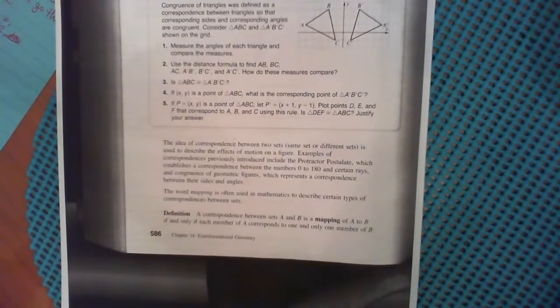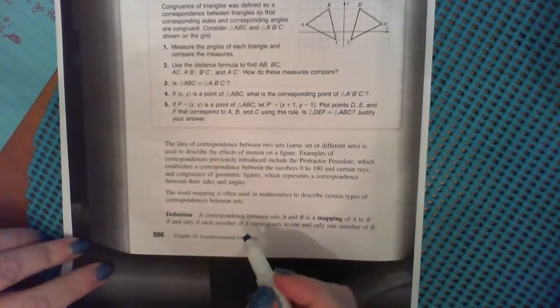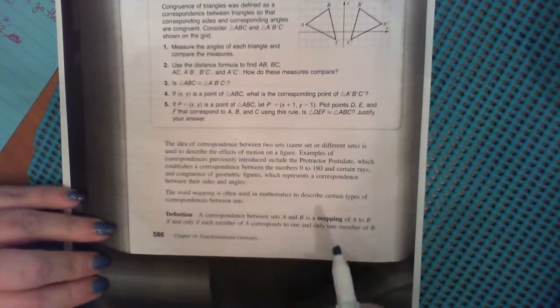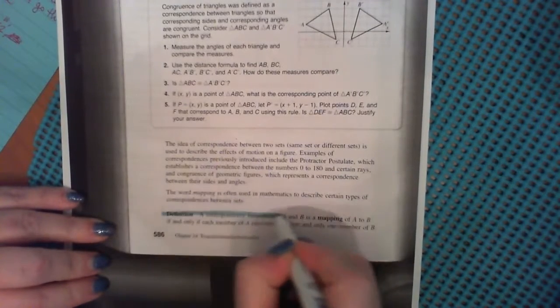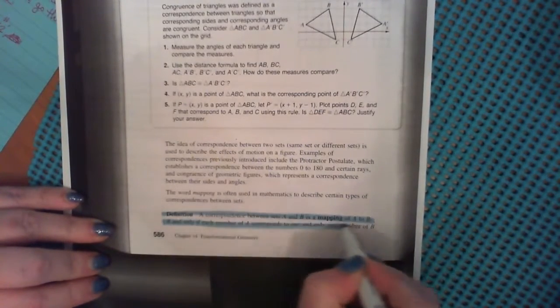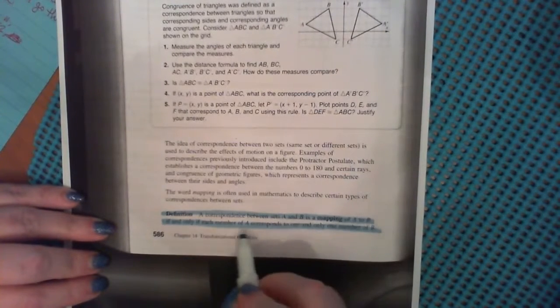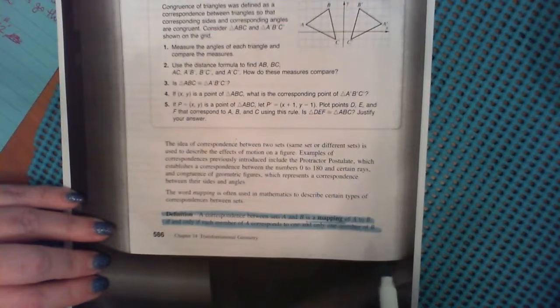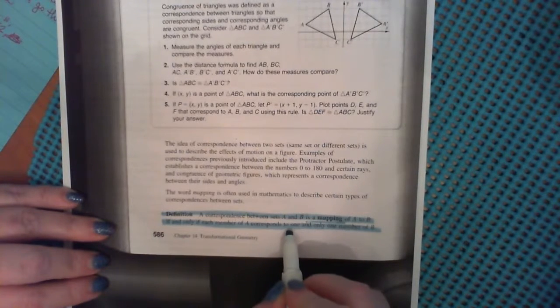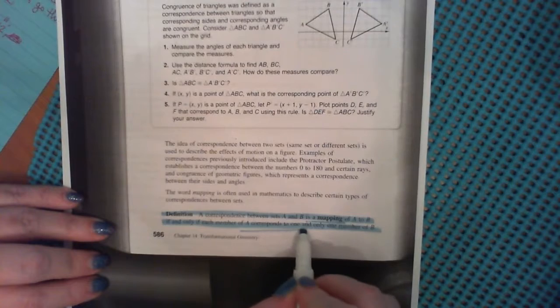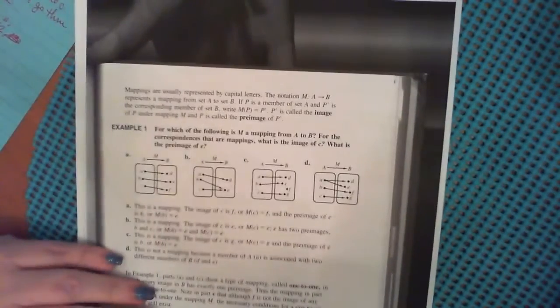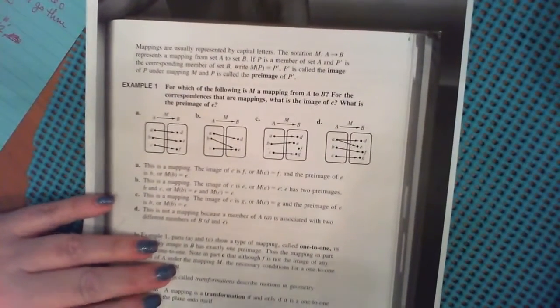I am looking on page 586. Down at the bottom, they start talking about something called a mapping. And we're going to talk about these because they get to be really important when you get into algebra again. But what you really need to understand about a mapping is that each part of A corresponds to one and only one member of B. So let's look at some examples up here on the next page.